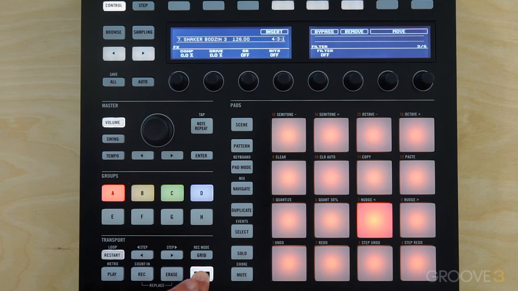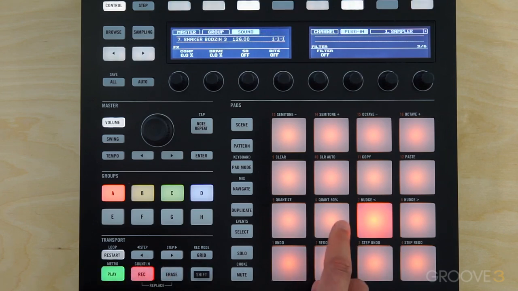Okay, so to bring this all together now, what I'm going to do is record some claps here. I'm going to use the count in, so I'm going to hit Shift, record. Okay, so some of those claps are a little quieter than the others, but it's no big deal for now.